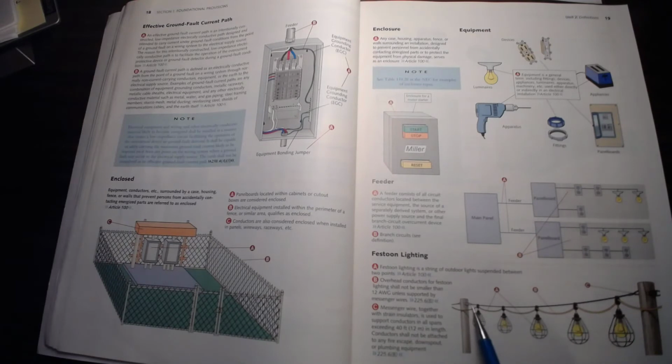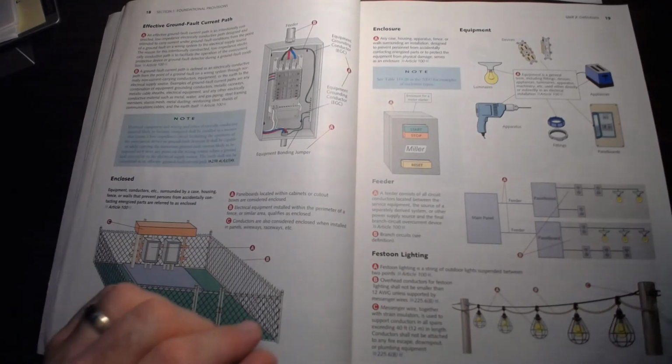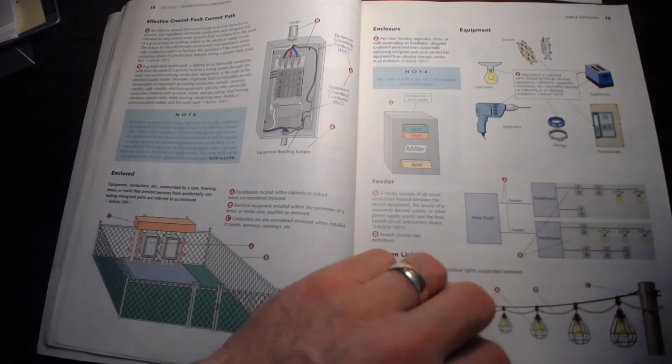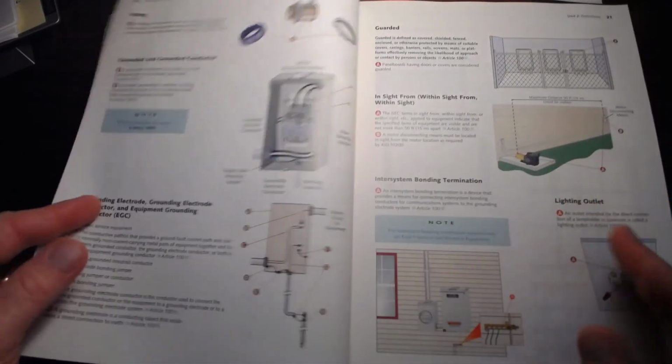Now, I put these in my backyard. I put the messenger cable up anyways because I have kids, and I was concerned that they were going to throw something up. It was going to get caught and break the wiring between the lights. So I ran an aircraft cable from point to point and then suspended the lights from that. So again, these are code sections where you're going to find these requirements.